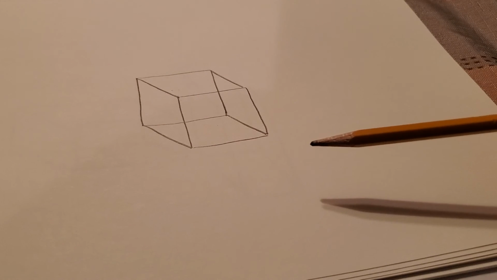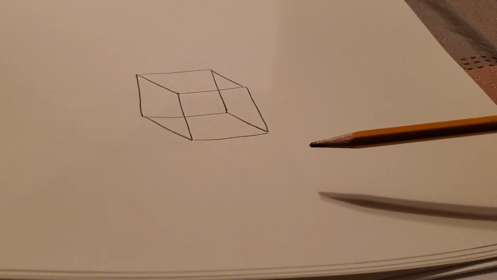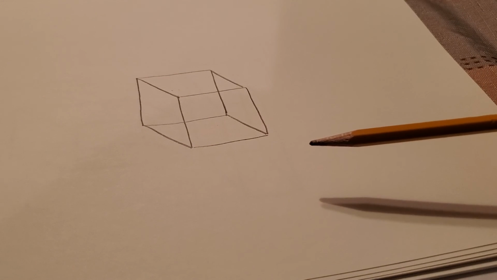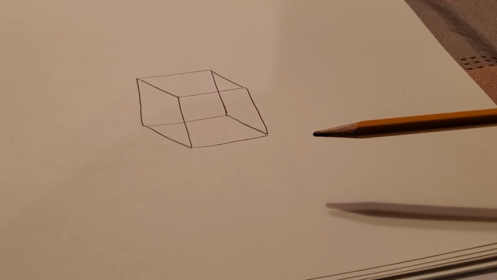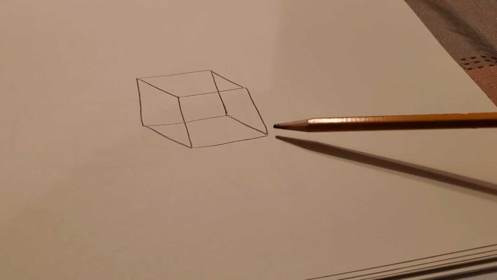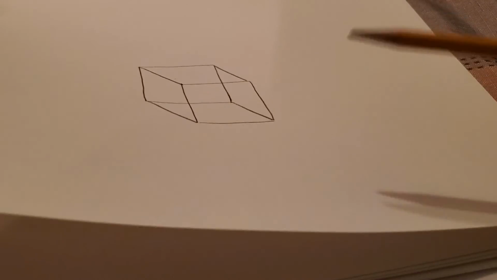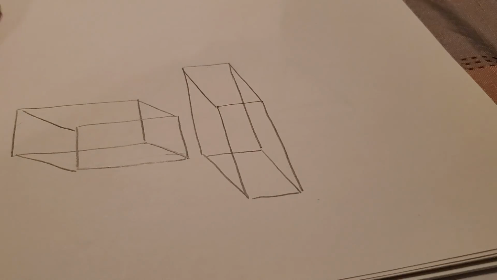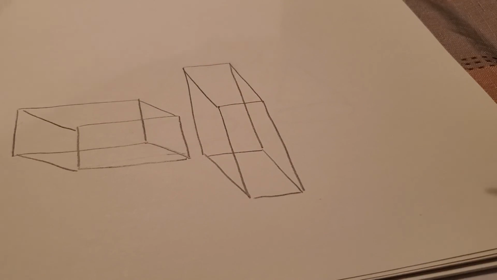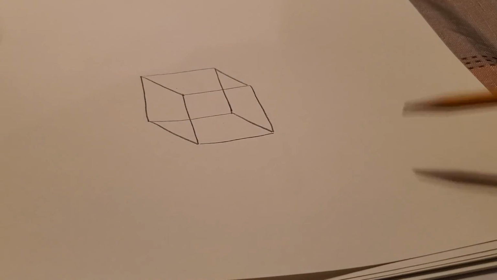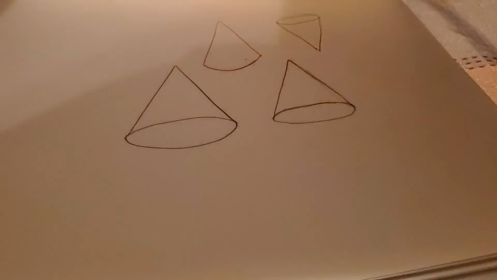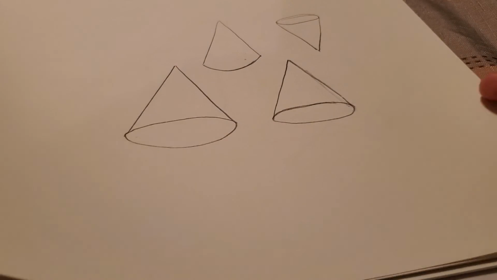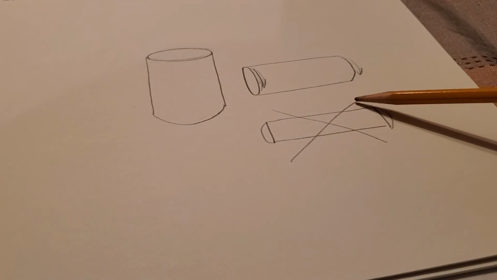Like when you learn to play an instrument, if you're practicing a sport, when you do those things, you make mistakes, and that's why you're practicing to get better. So I want you to practice each one of these 3 times, because the more you do it, the better you're going to get. So 3 cubes, 3 rectangular prisms, 3 cones, and 3 cylinders.